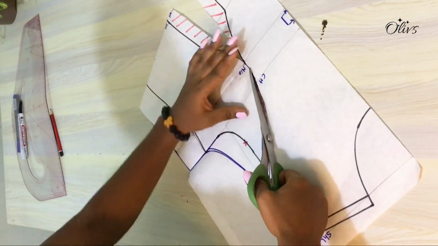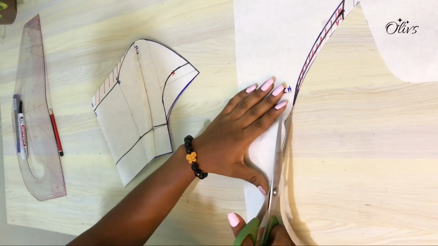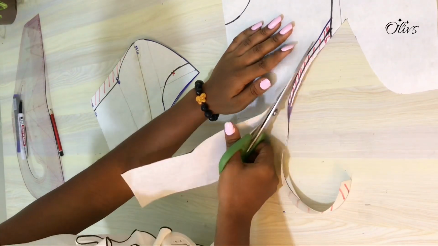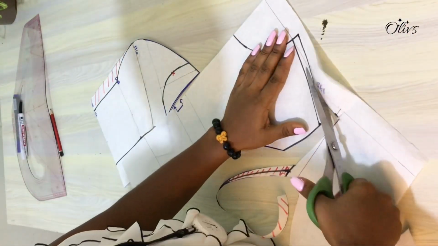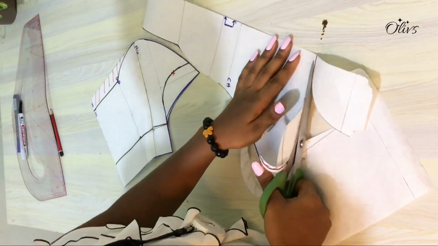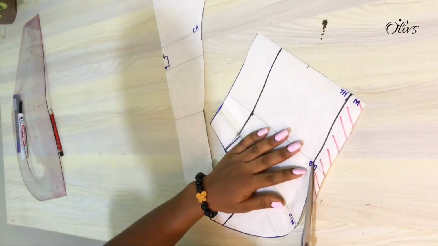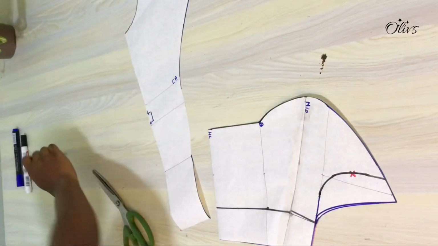So I'll go ahead and cut everything out. This is how I draft Princess Cut Bustier, and every day things change and we learn new things. So in case I learn anything concerning Princess Cut Bustier, I will share this tutorial again that will be detailed.